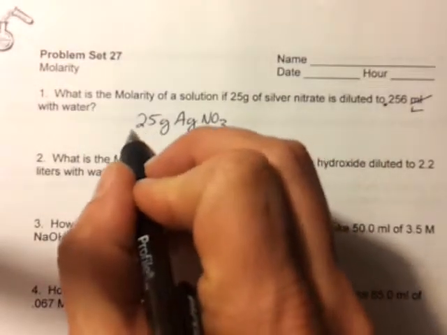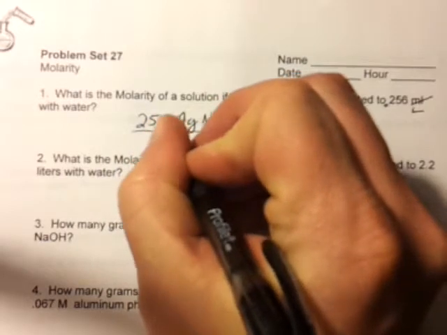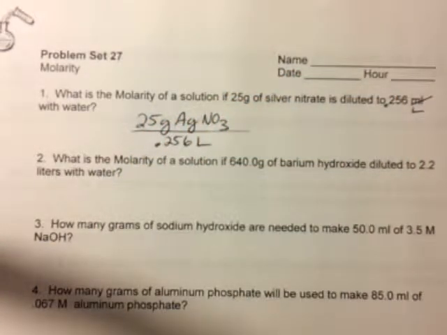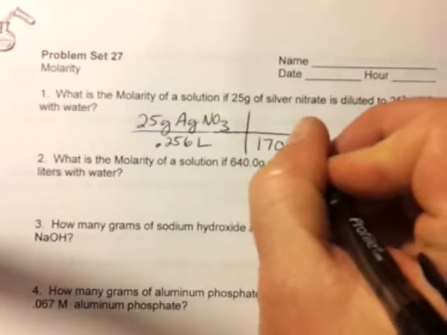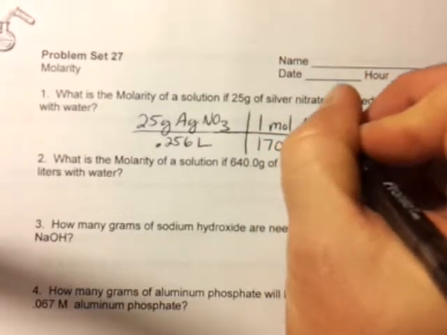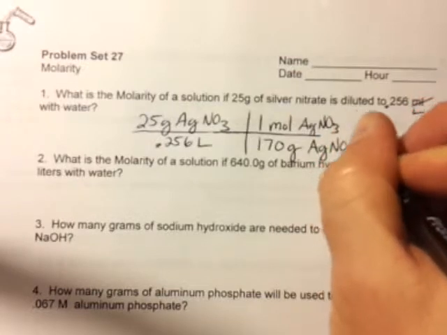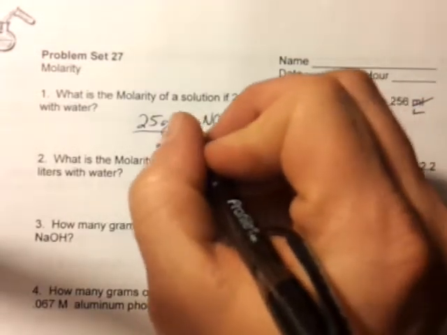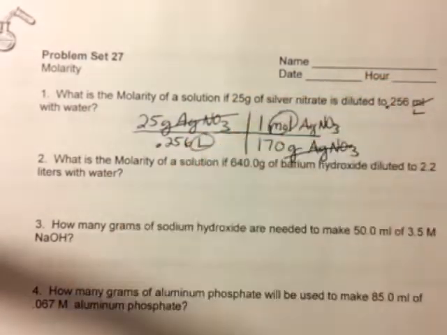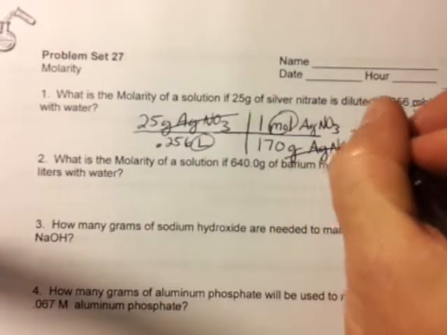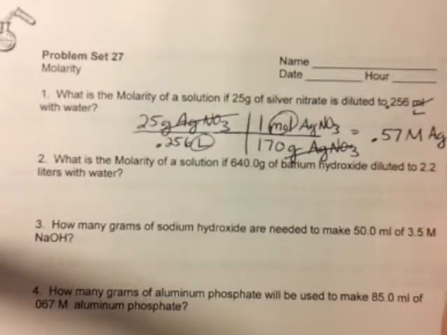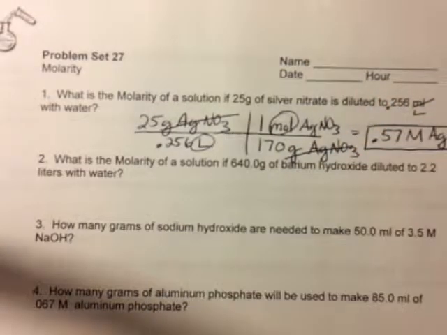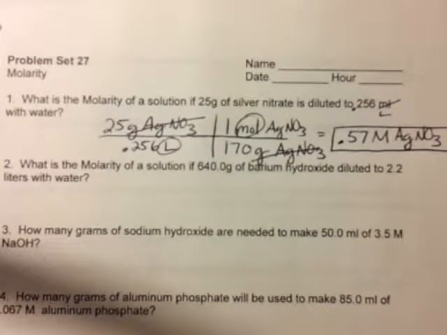So I've got grams per liter, but obviously that's not what I want. I want to get to moles per liter. So I'm just going to multiply by 1 mole of silver nitrate over the molar mass of silver nitrate. You can see my grams of silver nitrate cancel out, and I'm left with moles per liter. So if I calculate that out, 25 grams divided by 0.256 divided by 170, I'm going to get 0.57 molar AgNO3. So again, kind of like the last problem set that we did in class.